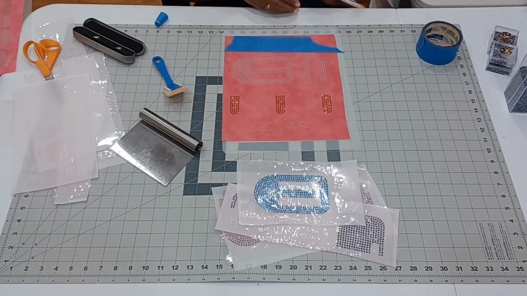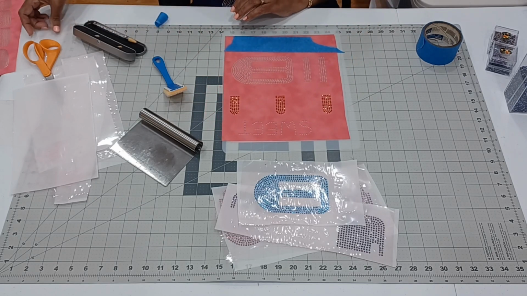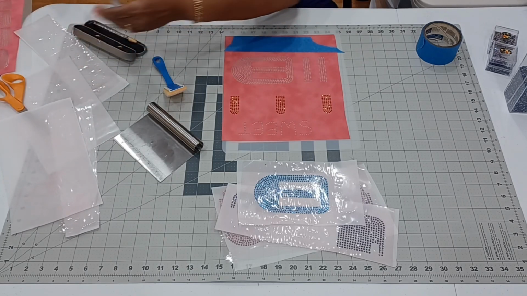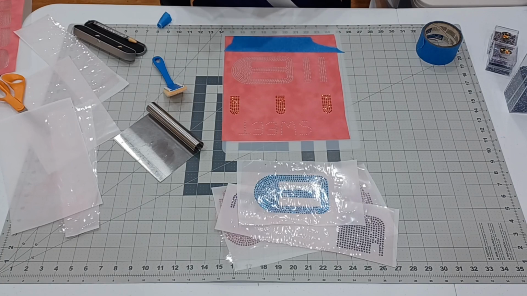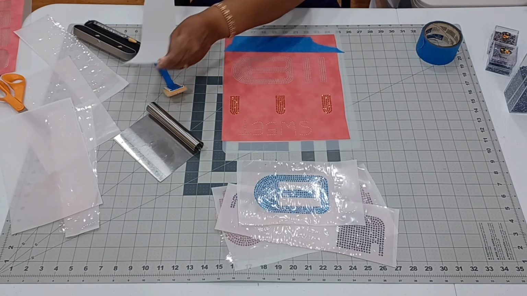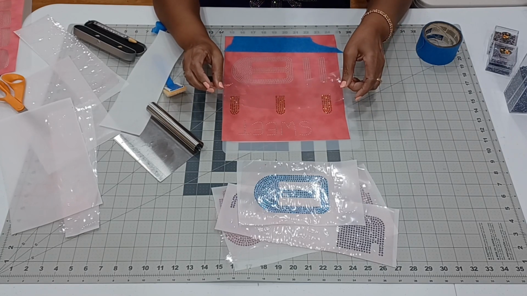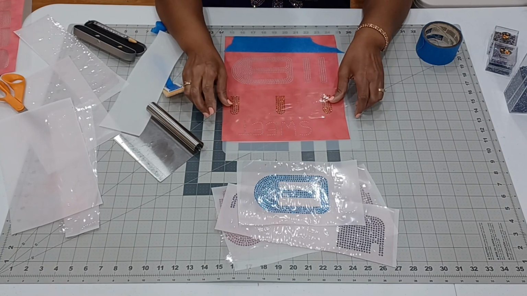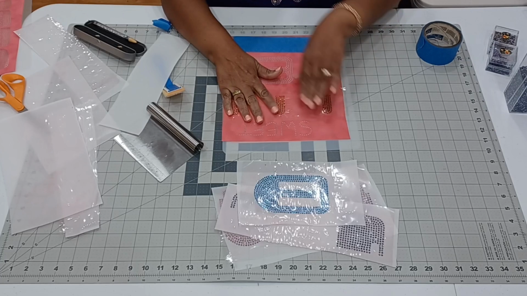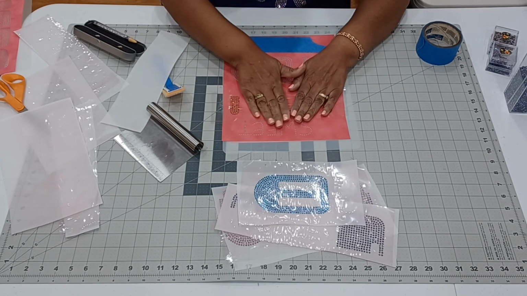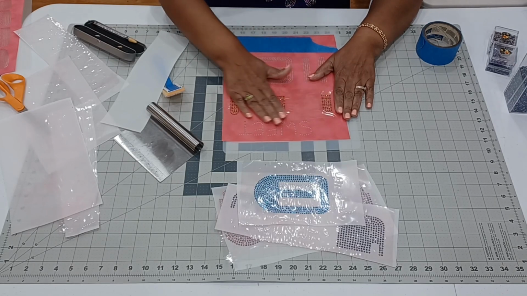Carefully, and I need a very long strip. Let me see which one is longer. This one is long. Yep, perfect. Hopefully it is wide enough. Ta-da! Beautiful. Now I'm going to be brushing the second one.